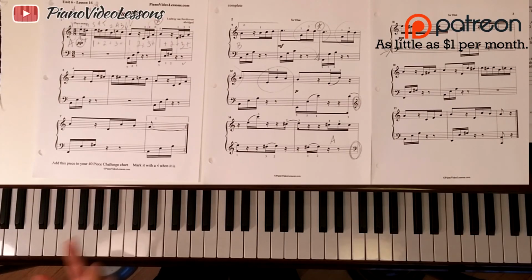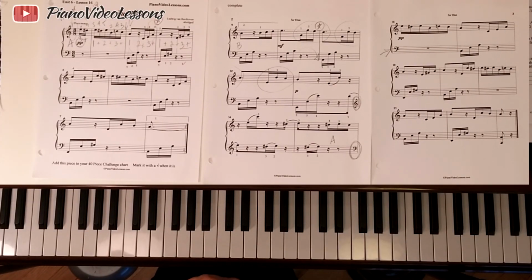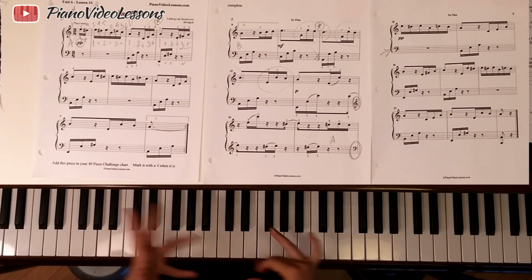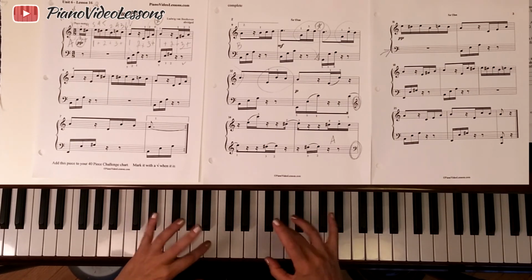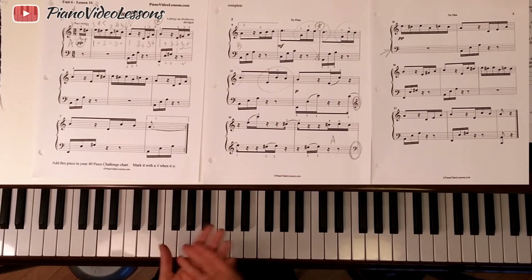In our next unit, we're going to be focusing in on technical skills. We're going to be digging in on arpeggios and triads and chords and scales and getting really deeper into coordination in the keys. We'll probably learn some pedaling technique as well because these pieces seem to need it.